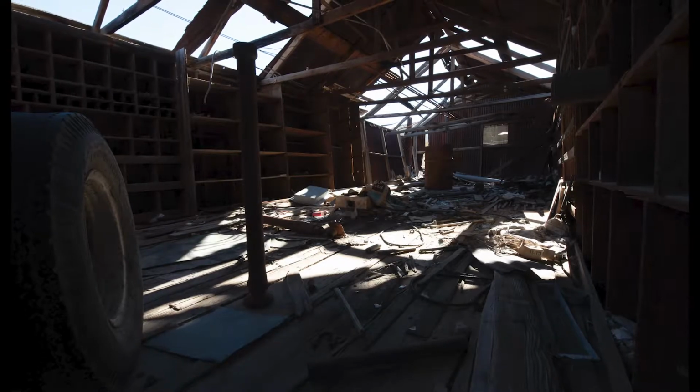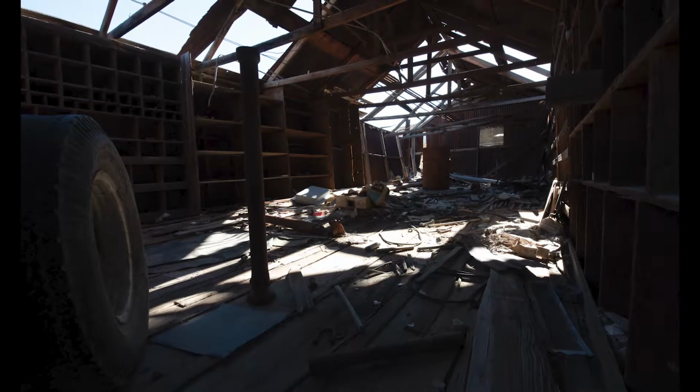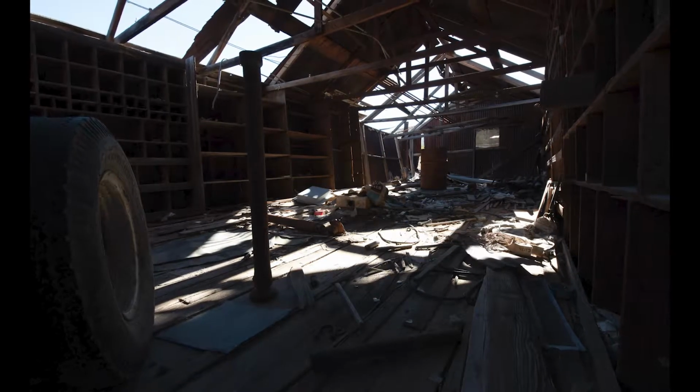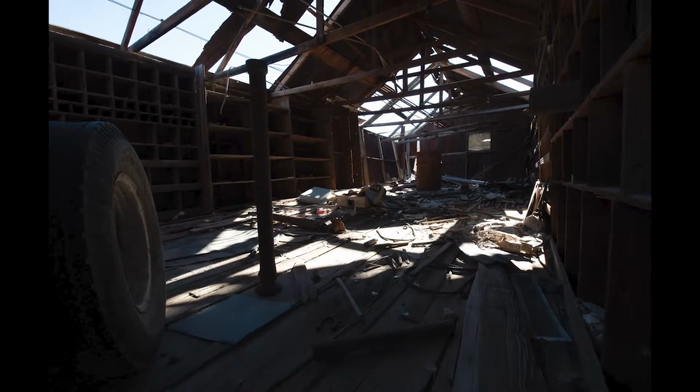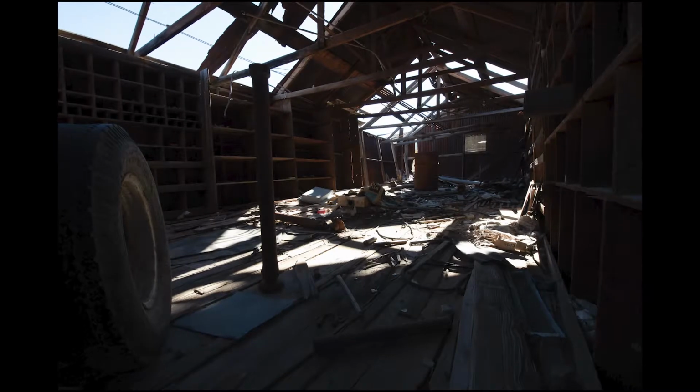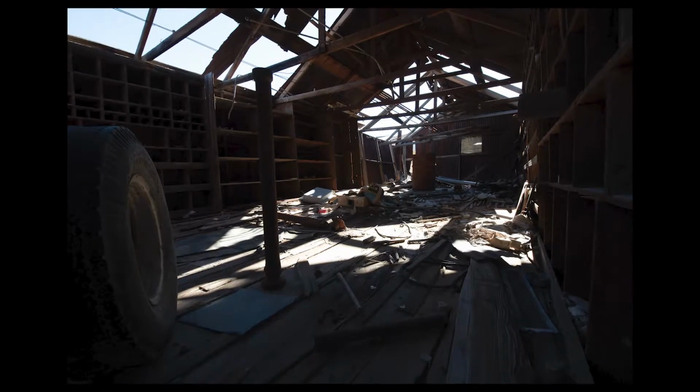This would have been a good opportunity to bracket exposures and combine them later using HDR. However, I only took one exposure, so I tried to make the best of it. Let's see what we can extract from the raw file in Lightroom and try to save this photo.